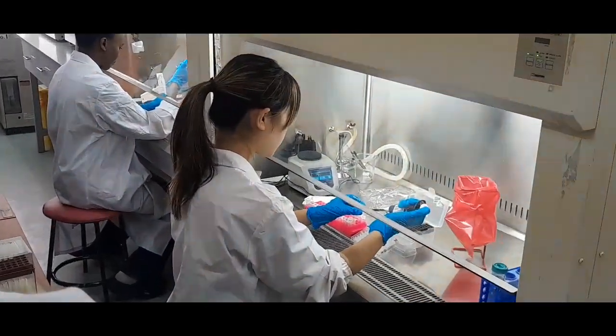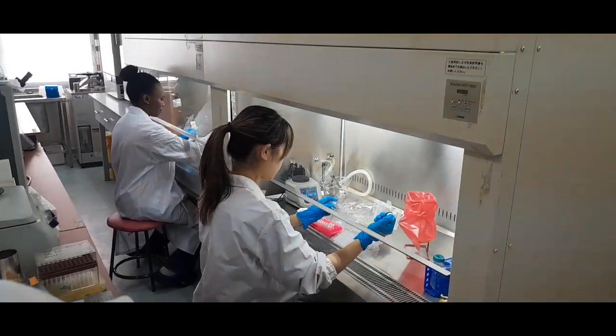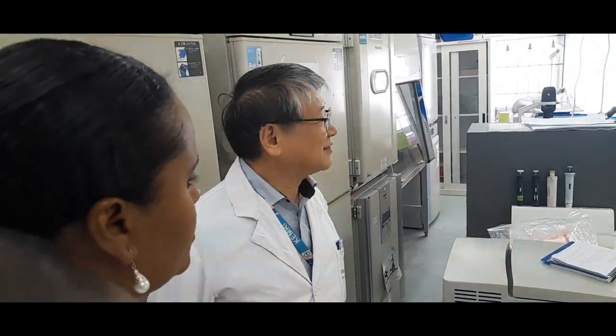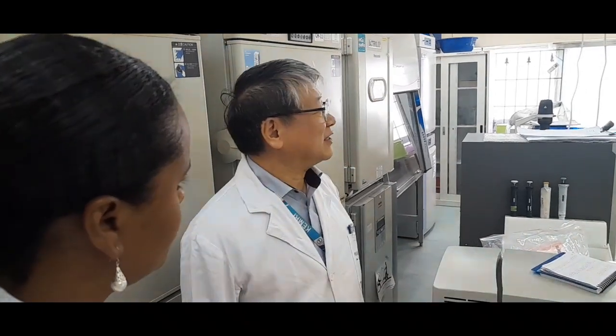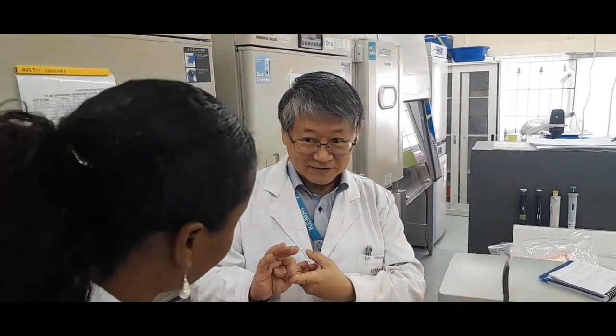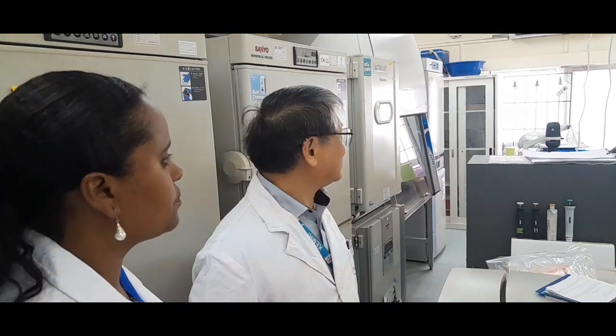Now, two Japanese students and one Kenyan student are doing their research work. They are from Yamaguchi University in Japan. This room is P2 laboratory 3 and 4, but we don't have a wall to separate the two. So this room is for microbiology and virology. We have three biosafety cabinets, and then we have two autoclave machines.